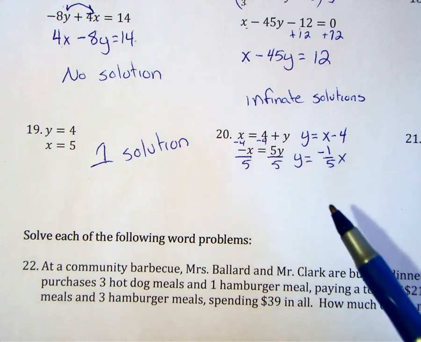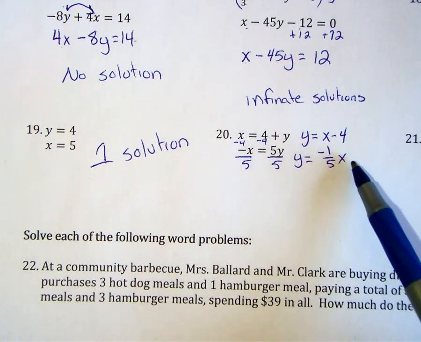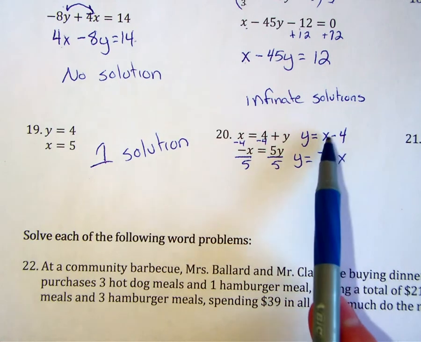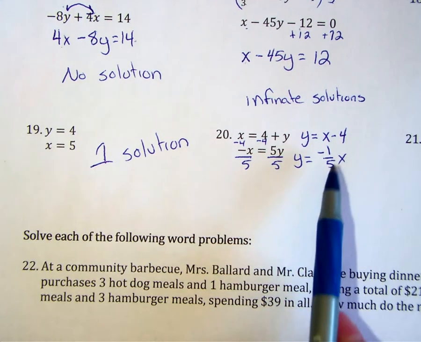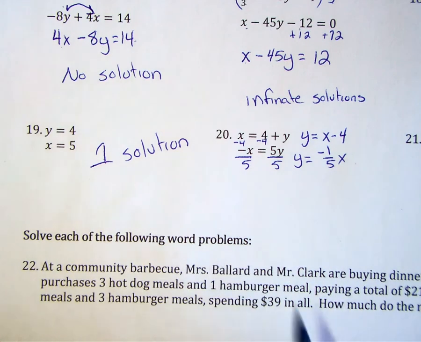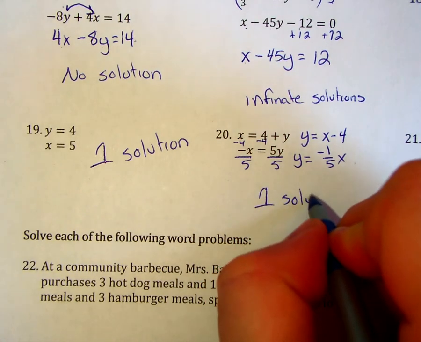Any equations that have different slopes will intersect. But you can also see they have different y-intercepts. X minus 4 has a y-intercept of negative 4. This other one has no intercept listed, which means it's plus 0. So it's going through the origin. It has direct variation. So these would be one solution.